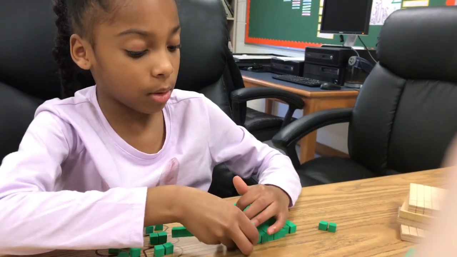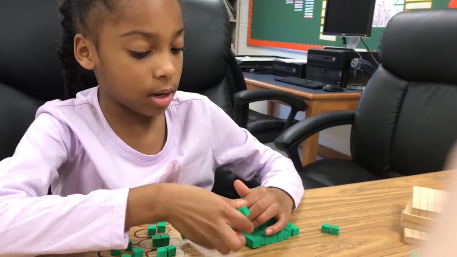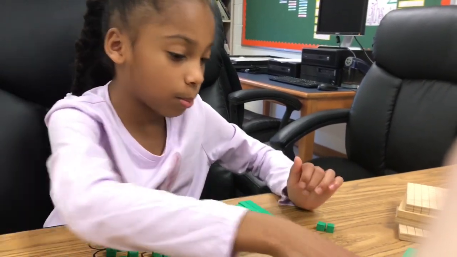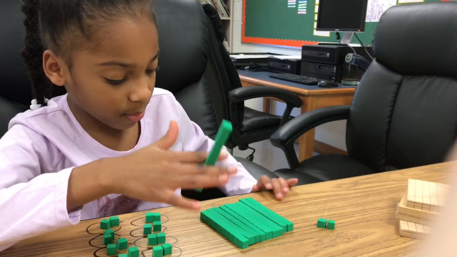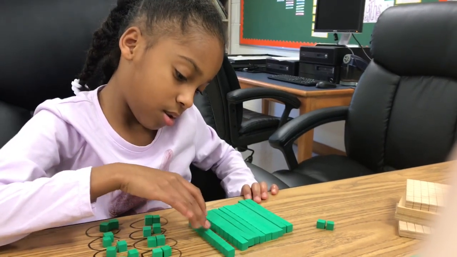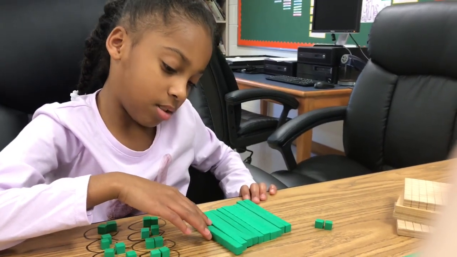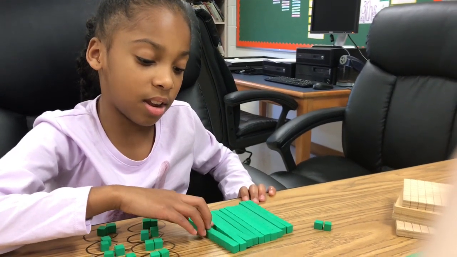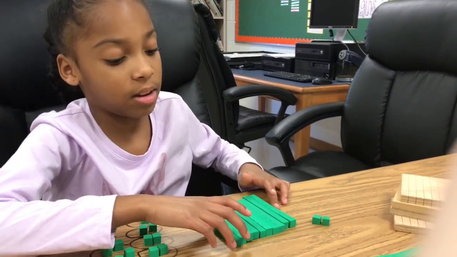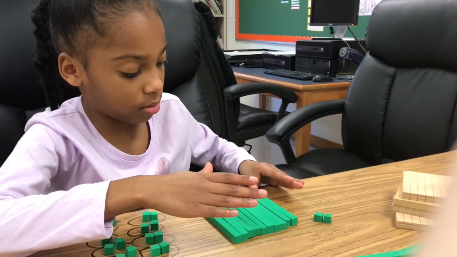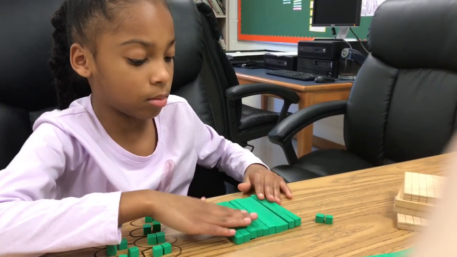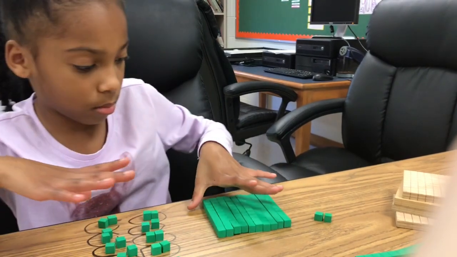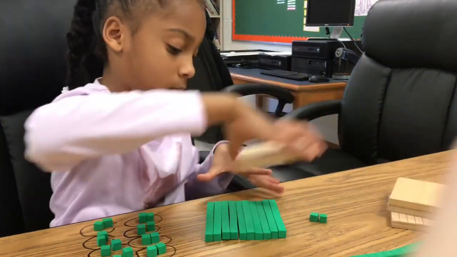70. 8 tens makes 80. 9 tens makes 90. Well, what's after 9 tens would be what? 10 tens. 10 tens makes 100. Oh, now I don't have to count those anymore. I can count them as one group, right? Where can I put that, Jordan? Where can I put that? There you go. Stick it over there.